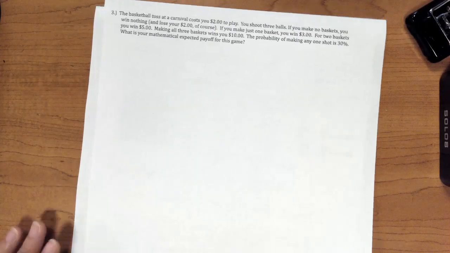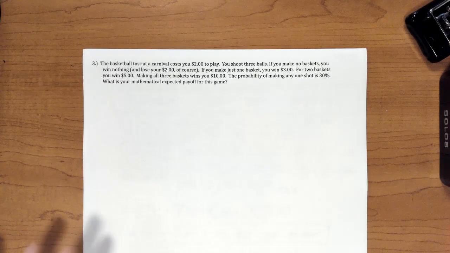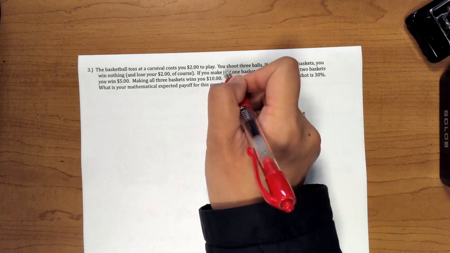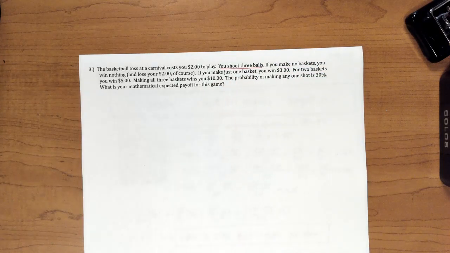Okay, last example. So the basketball toss at your carnival costs $2 to play. You shoot 3 balls. If you make no baskets, you win nothing, and you lose your $2, of course. Okay. If you make just 1 basket, you win $3. For every 2 baskets, you win 5, and making all 3 wins you 10. The probability of making any one shot is 30%. What is your mathematical expected payoff for this game?